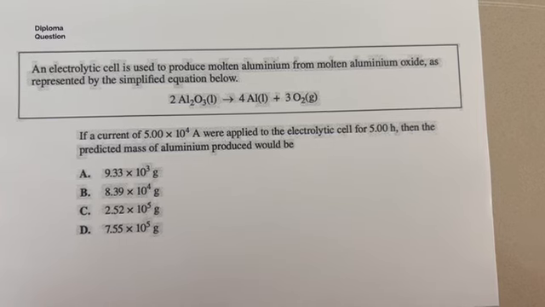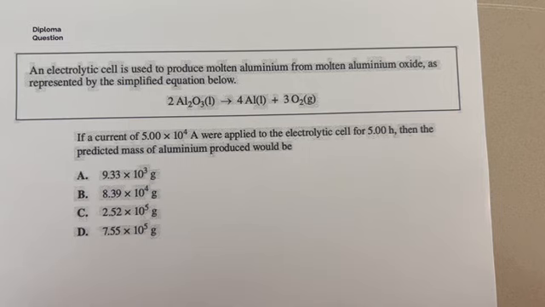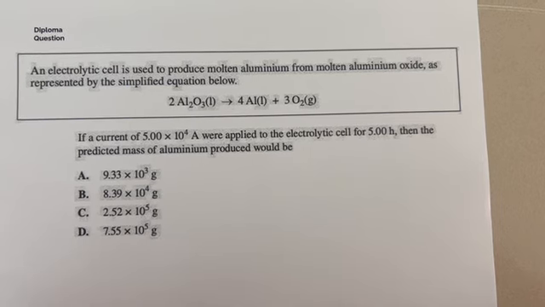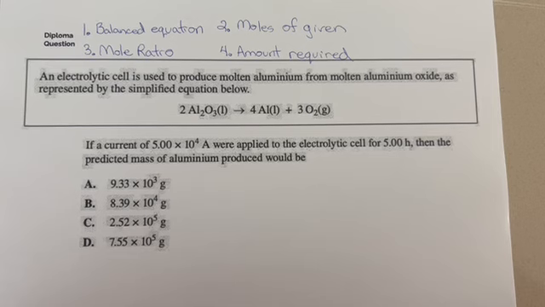So really what we're given is electrons. When you're talking about electricity, that's electrons, right? So this is a stoichiometry question. So what are the steps of stoichiometry? So the first step is always balanced equation.